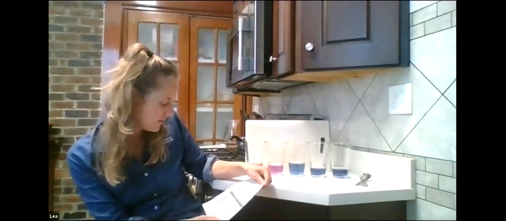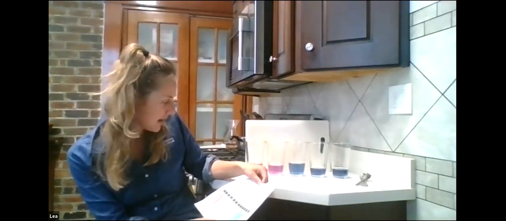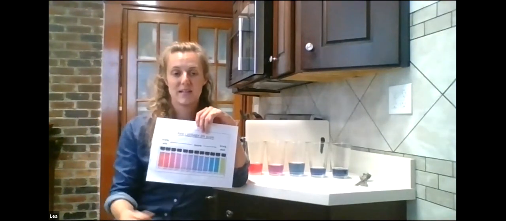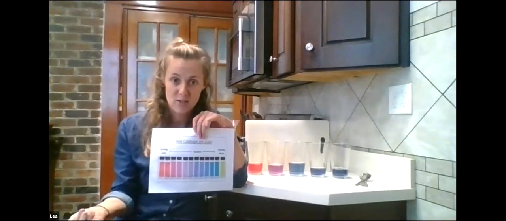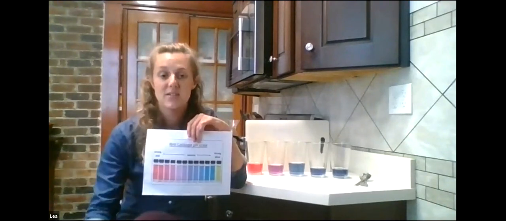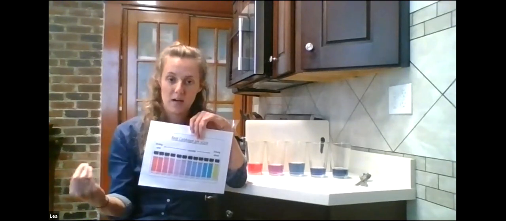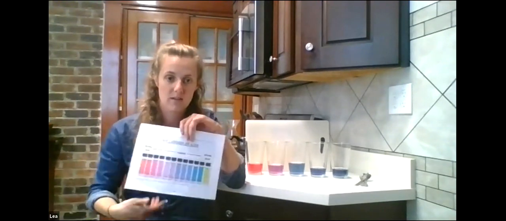We can compare. It's a little bit bluer, so it did fall in the 8 or 9 category, which checks out. Tap water is usually made to be a bit more basic, especially here in New Orleans, where we are. They make the water more basic so that it doesn't leach out as many metals from the pipes that the water is running through.